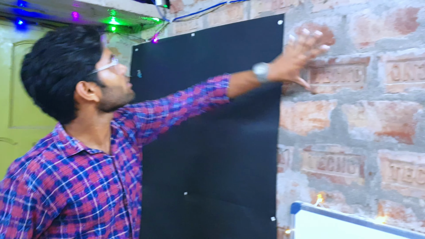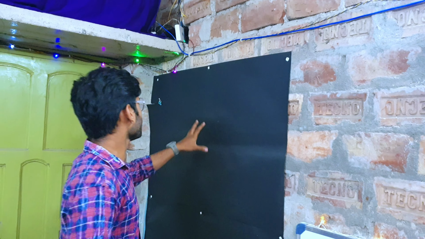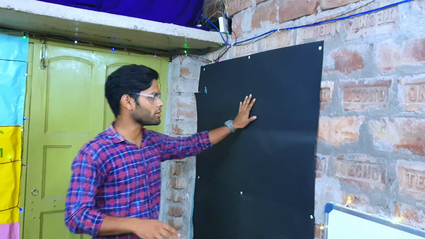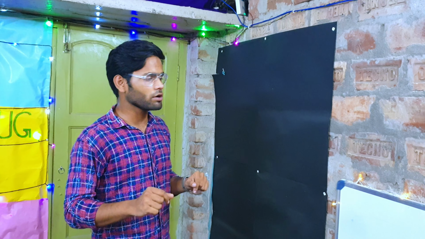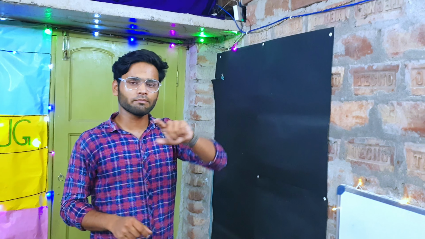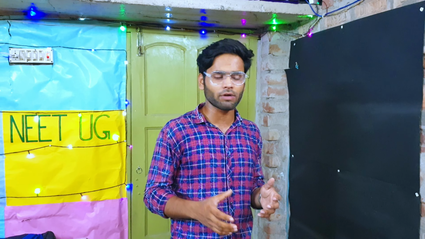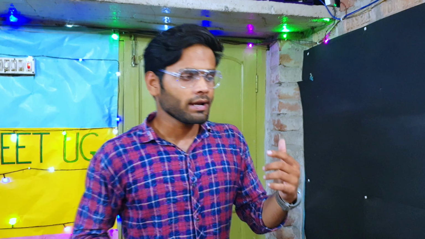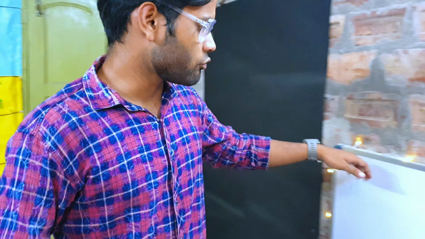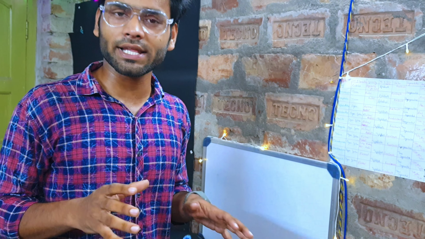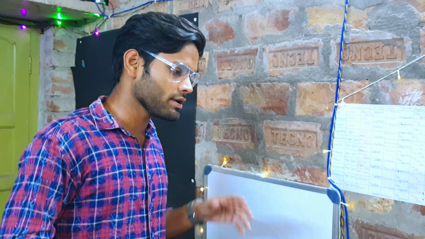And then after you will see this wall. I'm thinking to put black papers on the whole wall, but for now I just put this one. I will surely fill this wall with black paper, and I'm thinking that it will surely match my vibe. Then after you will see this whiteboard which you might have seen in most of my videos.